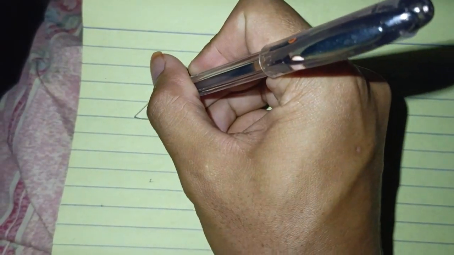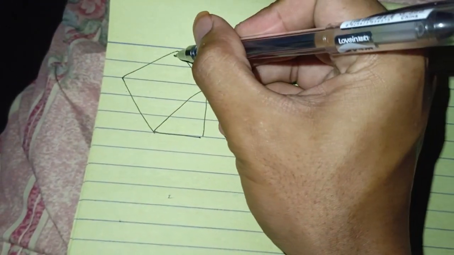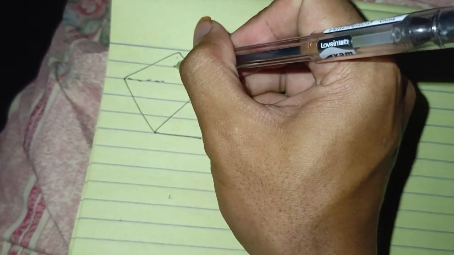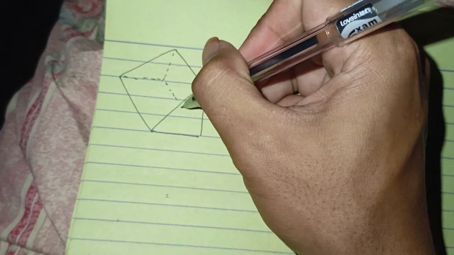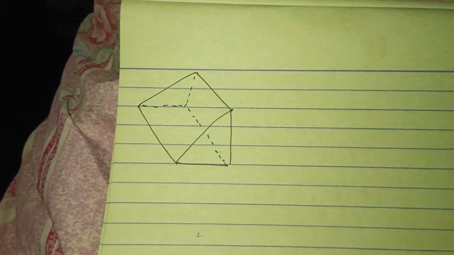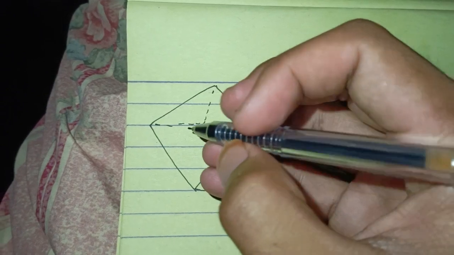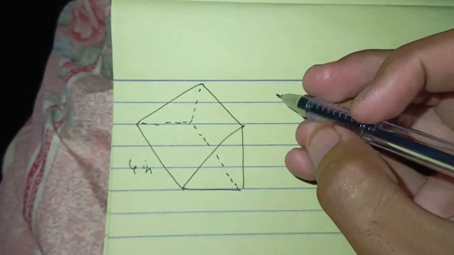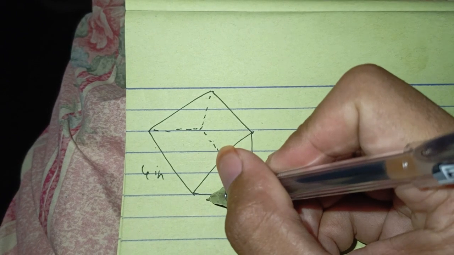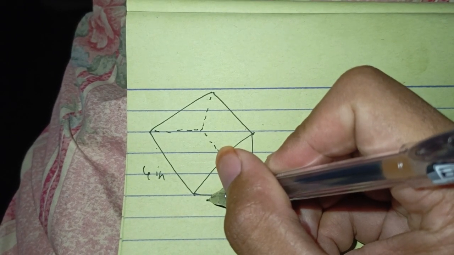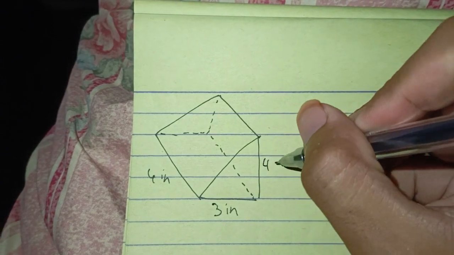Solve problem about triangular prisms. Let's say the length is 6 inches, the base is 3 inches, and the height is 4 inches.